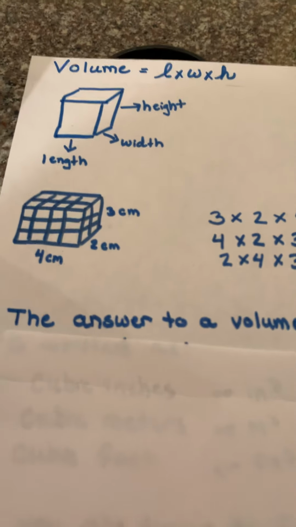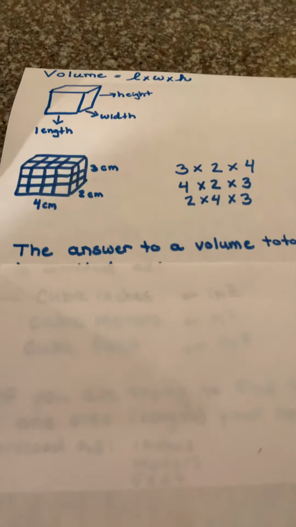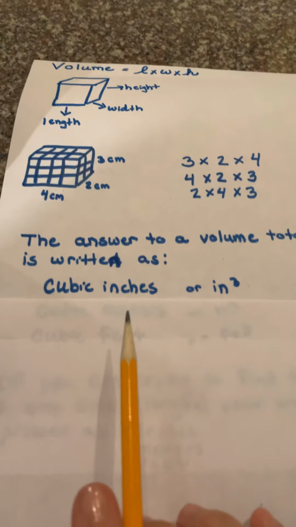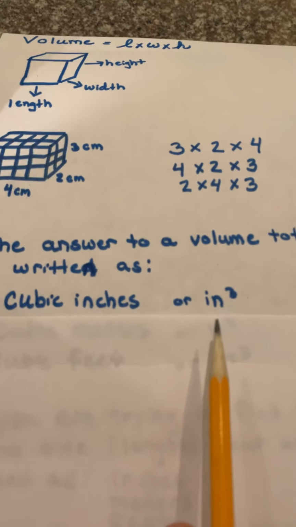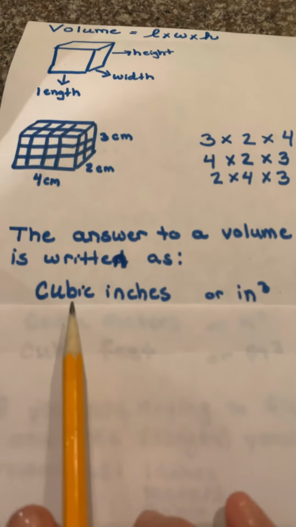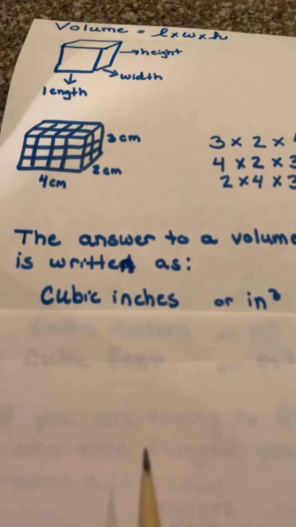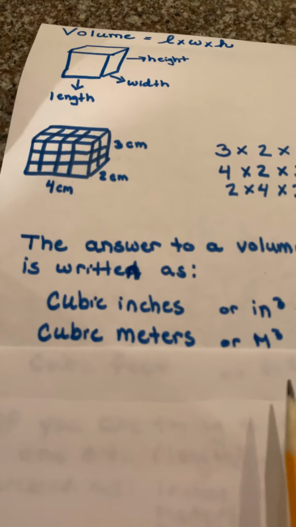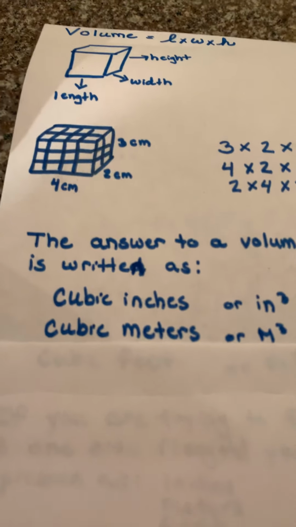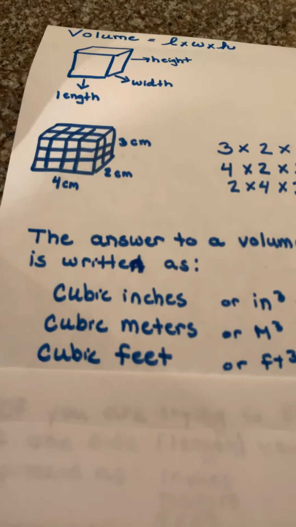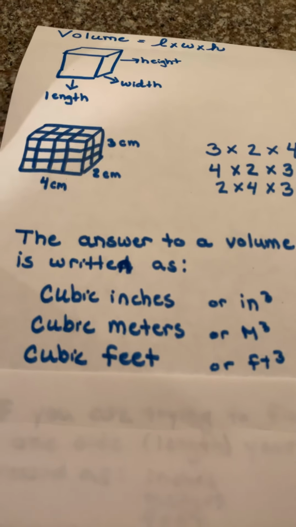All right, a couple other things to think about. The answer to a volume total is written as cubic inches. Sometimes we wrote it as inches cubed with that little symbol, but written out it said cubic inches. In words it looks like that. It could also say cubic meters. We wrote it out as a symbol as meters cubed. It could also say cubic feet, and once again we wrote it out as a symbol, feet with a little 3 after it.